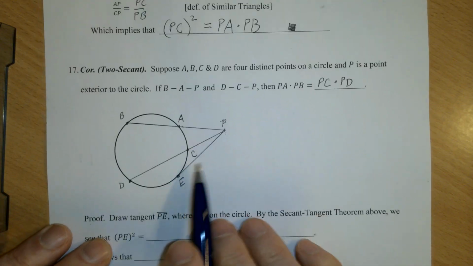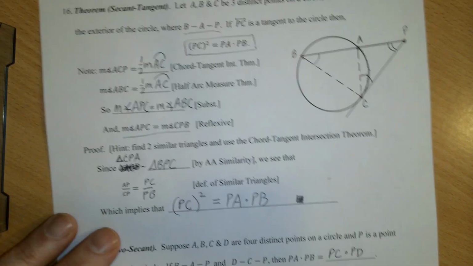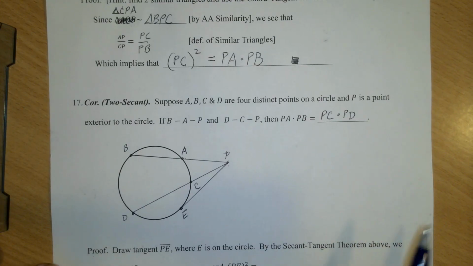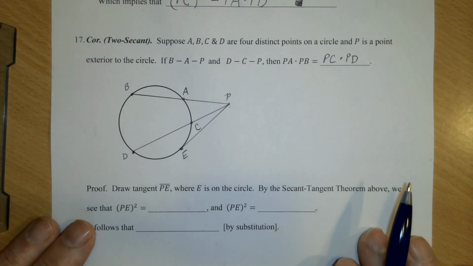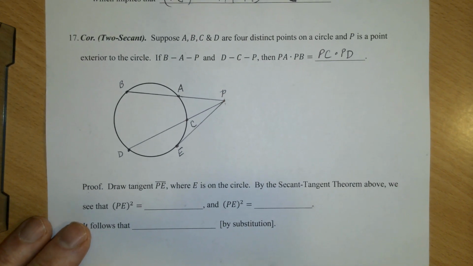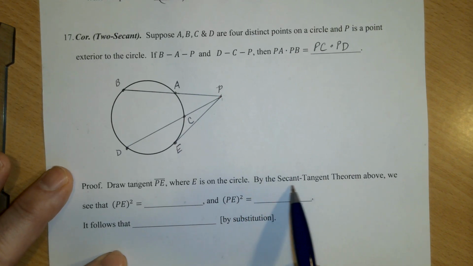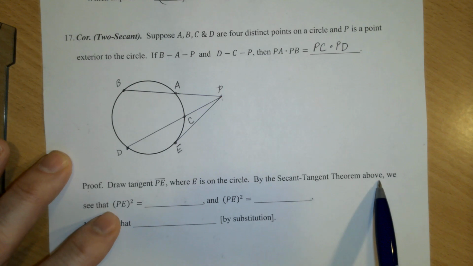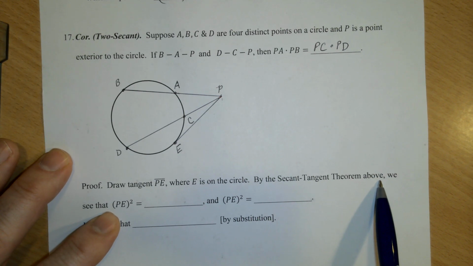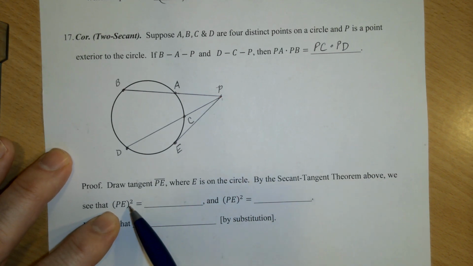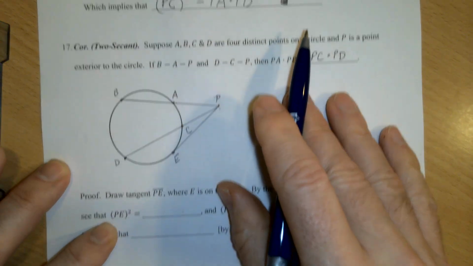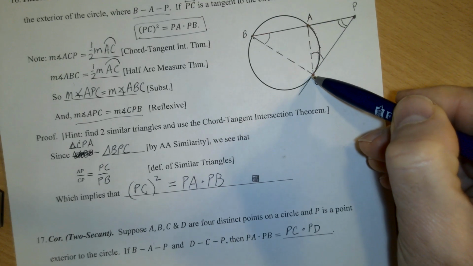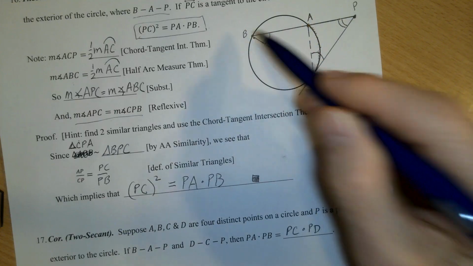Okay, so now that we have a secant and a tangent, we'll be able to use our secant tangent theorem up here. By the secant tangent theorem above, we know that PE squared, remember what it was over here, it was PC squared, is PA times PB.